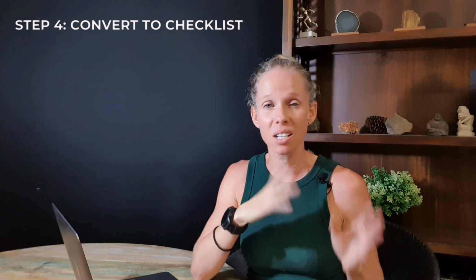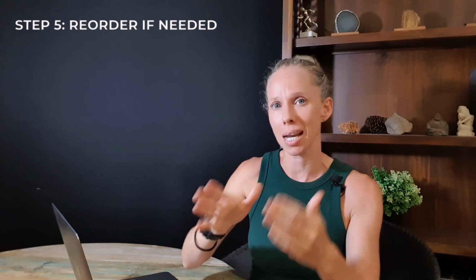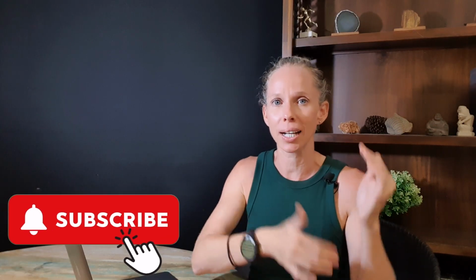Once I've added that information, I turn my bullet point list into a checklist. And then I always find it best to reorder that checklist so it makes sense in terms of the order of what I would do things. For example, the research first and then creating the actual assessment and then maybe editing. You don't want the checklist to jump around.